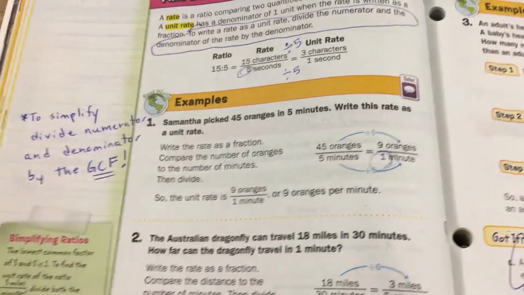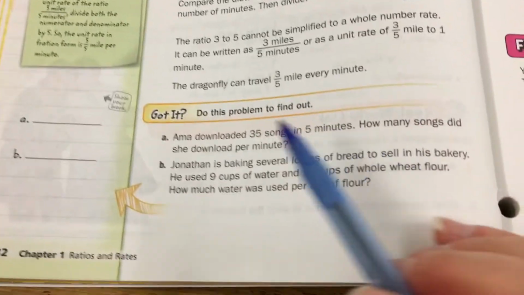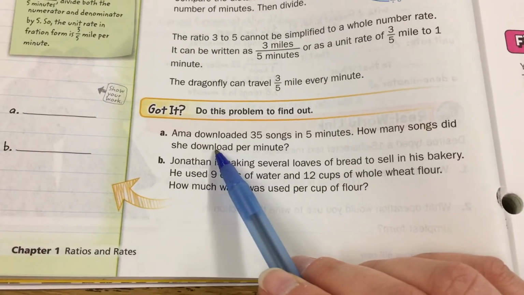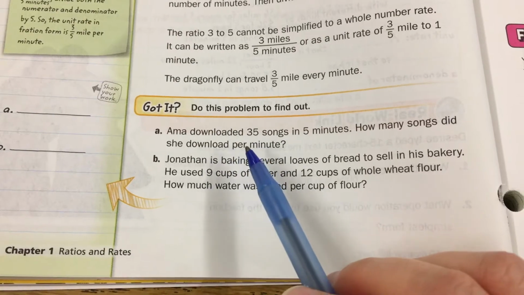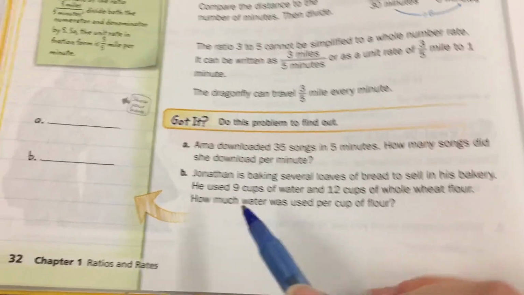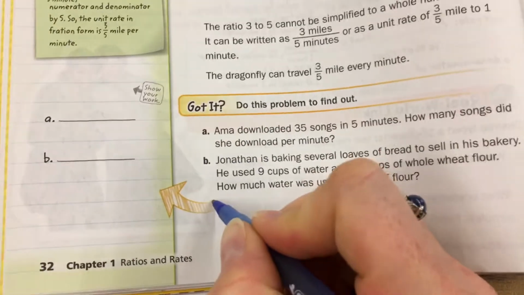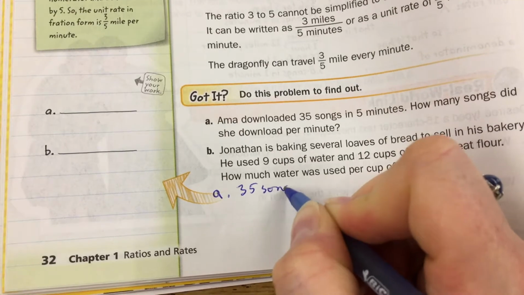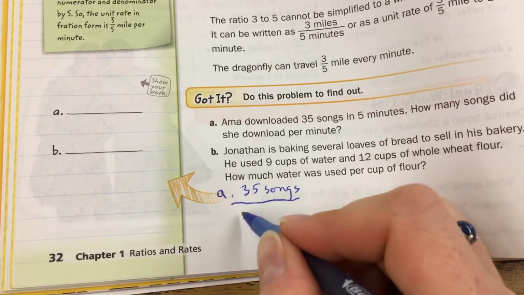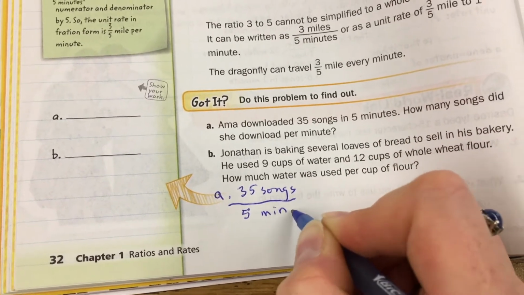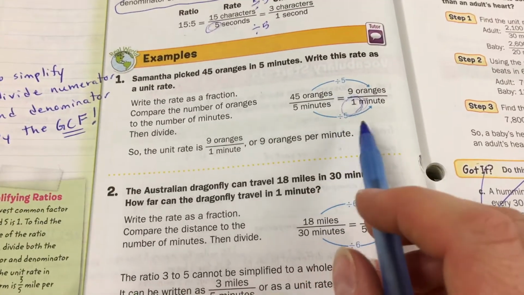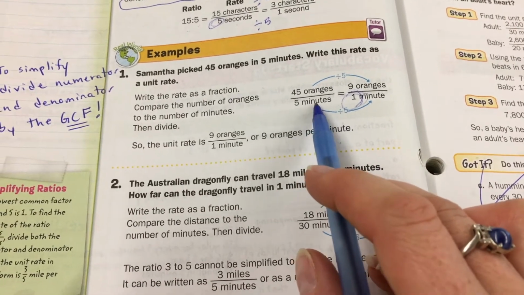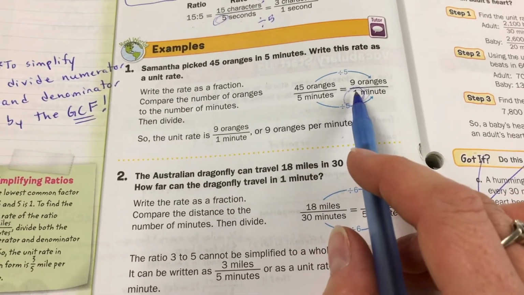All right, now let's go ahead and do, down at the bottom, this first example A. Emma downloaded 35 songs in 5 minutes. How many songs did she download per minute? So for A, we want to have 35 songs per 5 minutes. And the next step was to divide the numerator and the denominator by the greatest common factor, which is the denominator, so we can get a unit rate with 1 in the denominator.